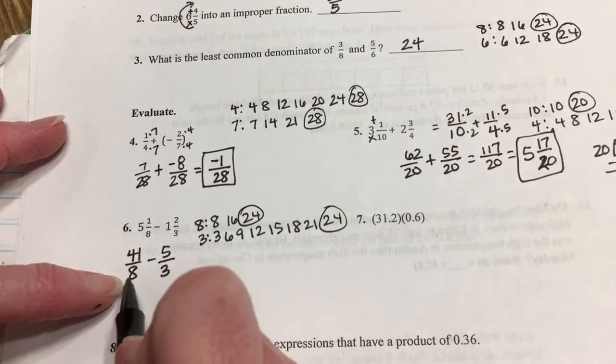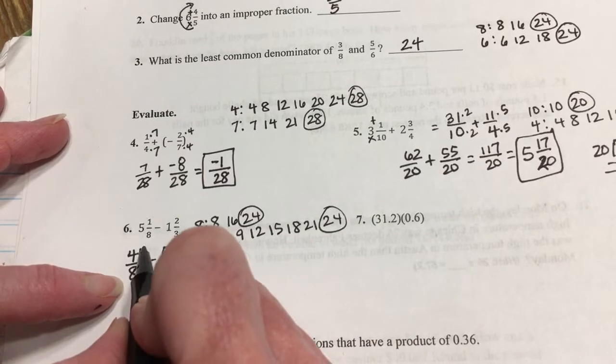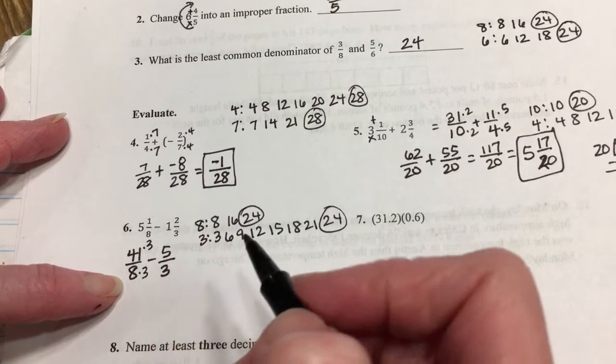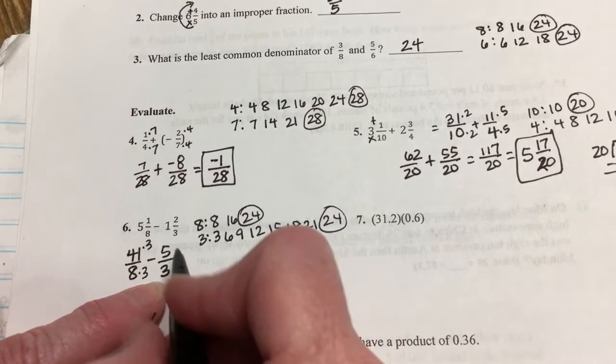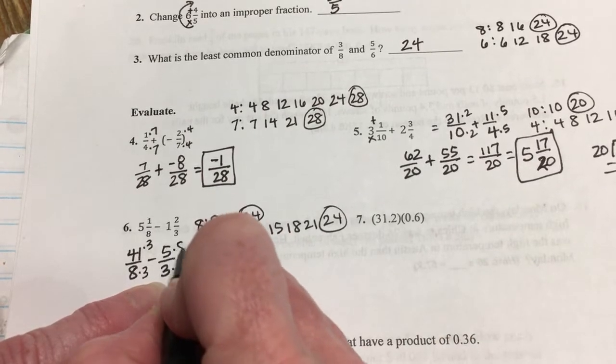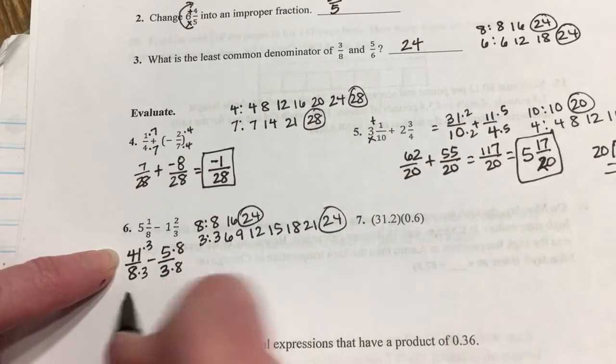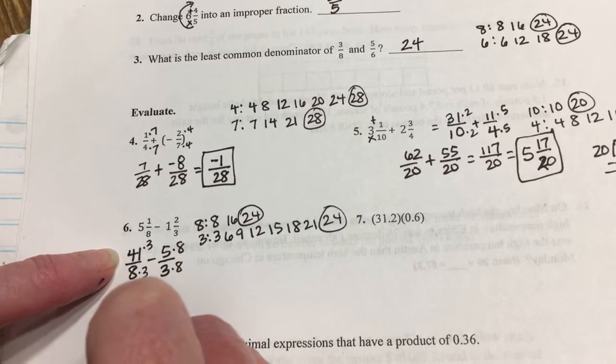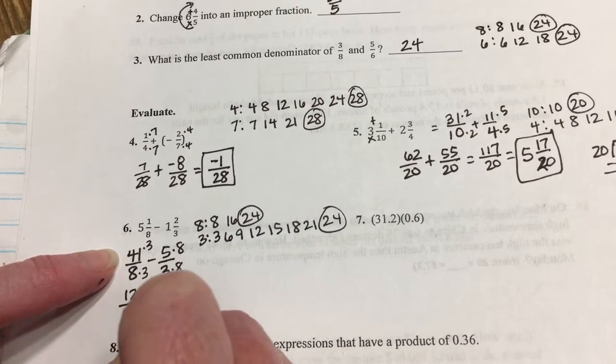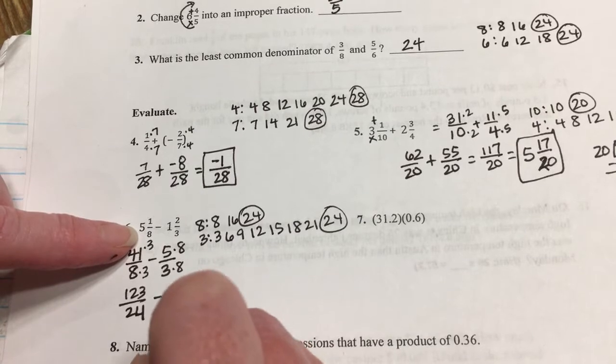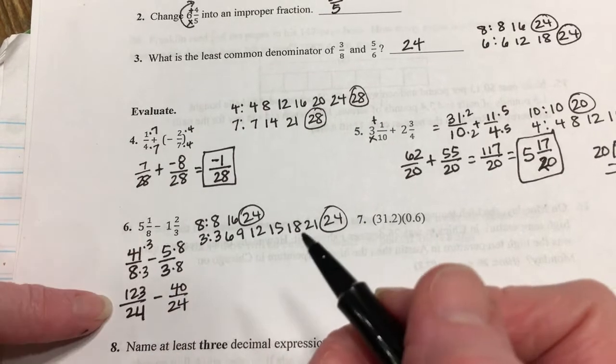I'm going to be multiplying 8 times 3 to make it 24. So I'm also going to multiply 41 times 3. I need to multiply 3 times 8, so I'll do that to the top as well. This becomes 123 over 24. 5 times 8 is 40 over 24. So now I can subtract.